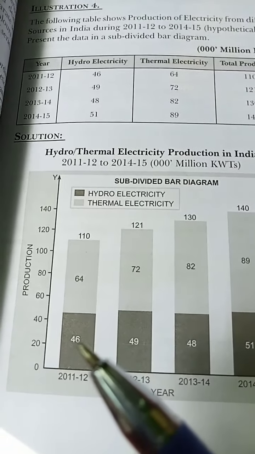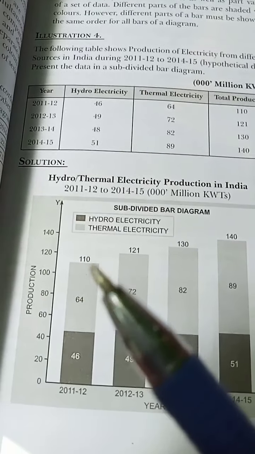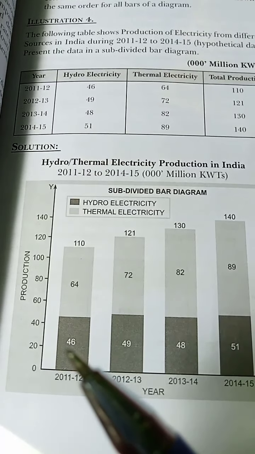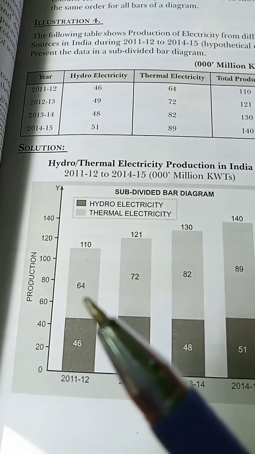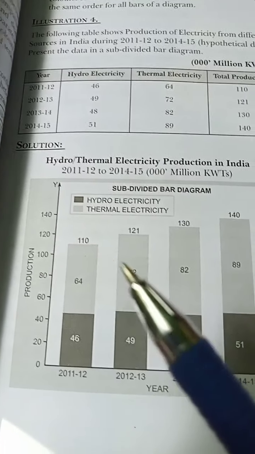Thermal electricity is 46 and, no, thermal electricity is 40, hydroelectricity is 46 and thermal electricity is 64. That means total production is 110.